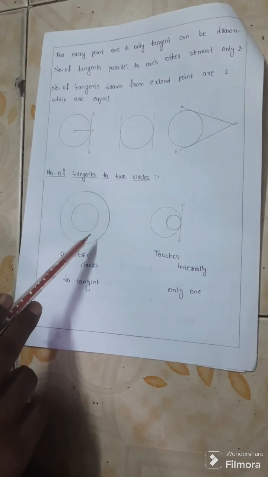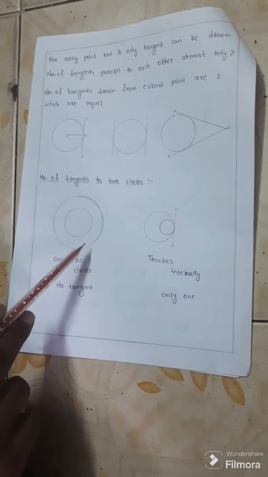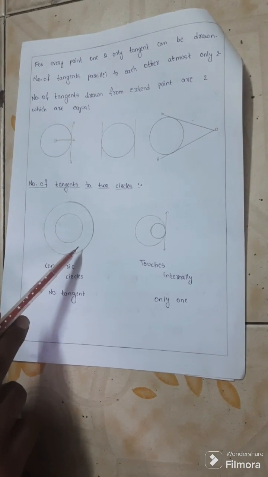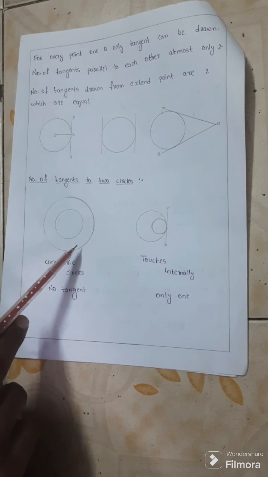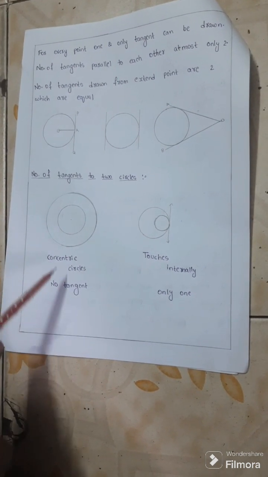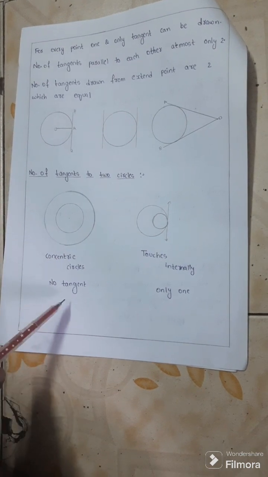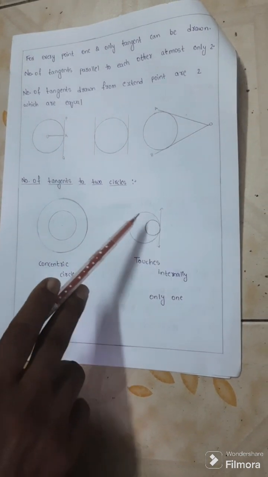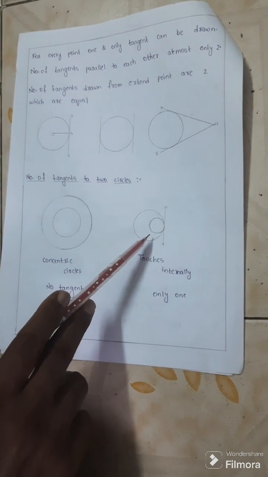If it touches both, it is not a tangent because it is a secant. So for concentric circles the number of tangents is 0. No tangent can be drawn. If circles are touching internally, then only one tangent can be drawn.